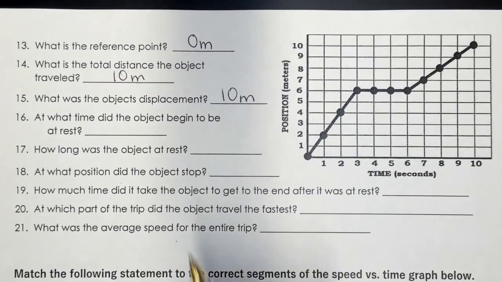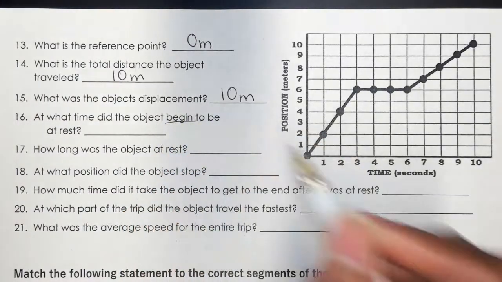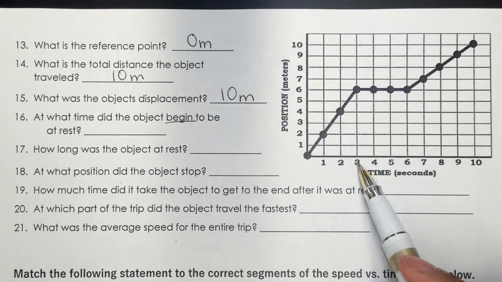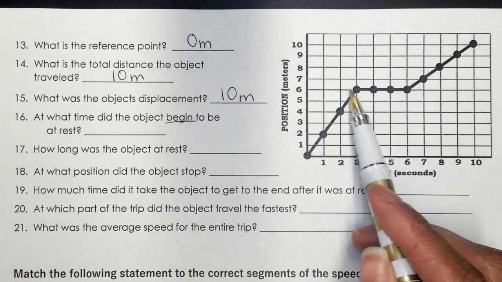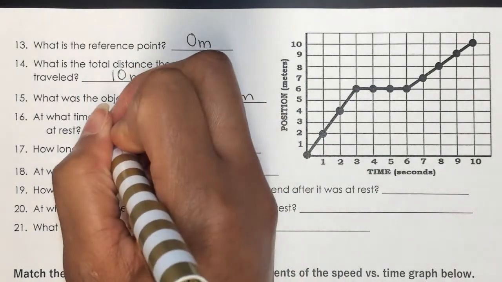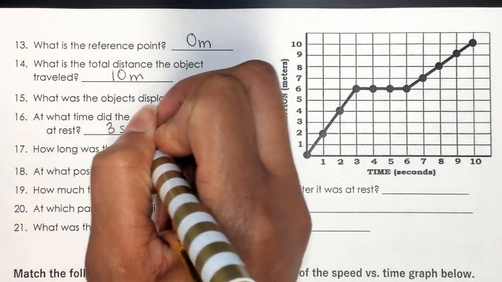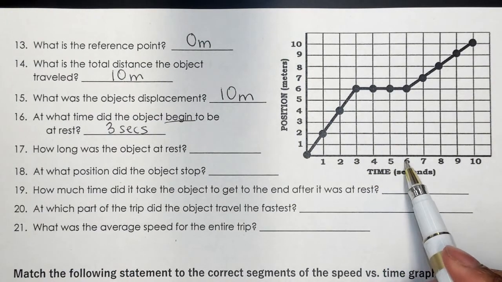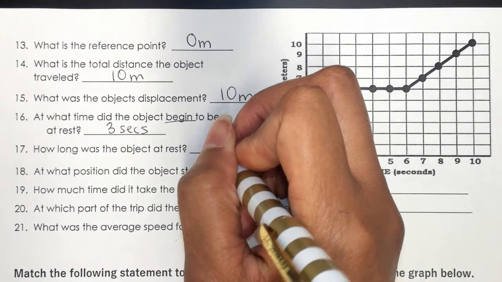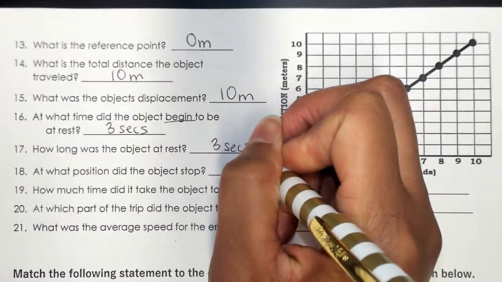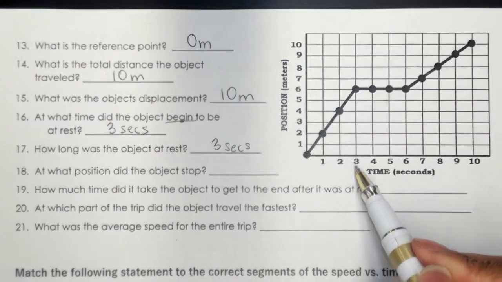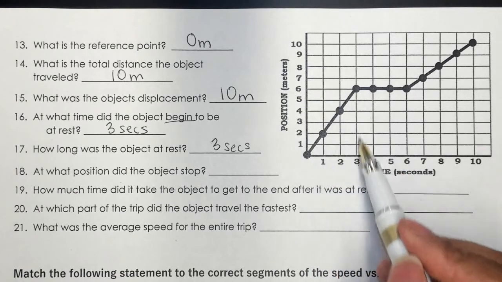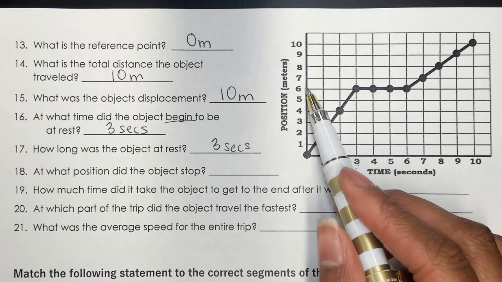At what time did the object begin to be at rest? It was at rest from here to here, and that started at 3 seconds. We're looking for time, guys, not position yet. How long was it at rest? It was at rest from 3 to 6, so that is going to be 3 seconds. At what position did it stop? It stopped right here at 6 meters and 3 seconds, so the position was 6.